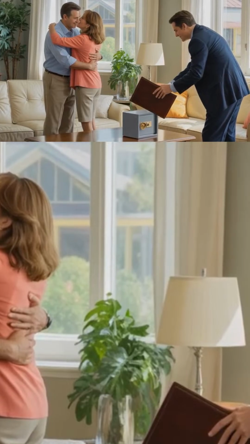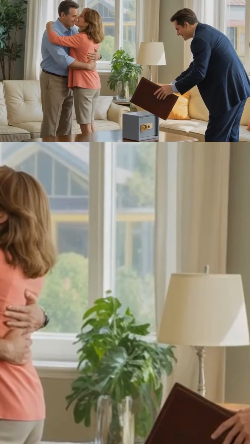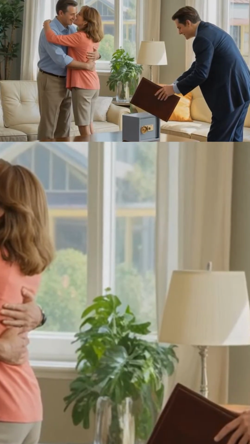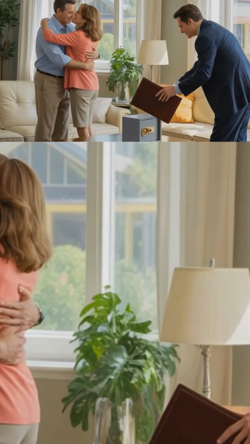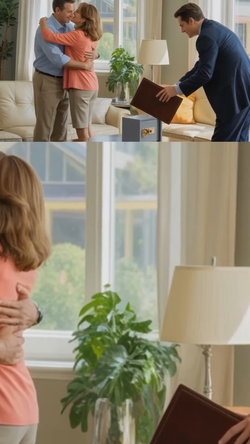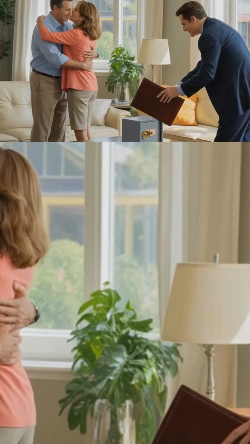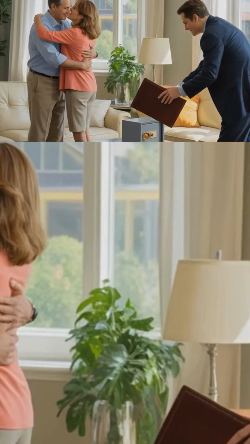The bottom line is this: your choice between a will and a trust isn't just about legal documents. It's about how much control you want over the process, how quickly you want your family to receive their inheritance, and how much privacy matters to you. Choose wisely, because this decision will impact the people you care about most long after you're gone.